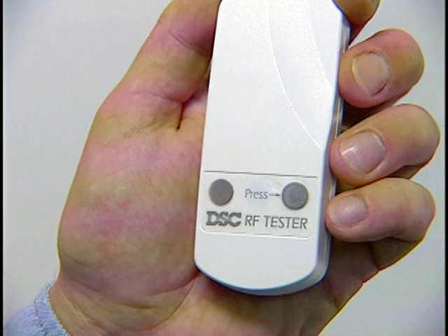If there is a problem with a wireless transmitter, it is often difficult to identify the problem because you cannot see if the transmitter is trying to transmit a signal. The RF tester gives you the ability to see if the transmitter is sending a signal to help troubleshoot a wireless problem. Press the button to turn on the tester.